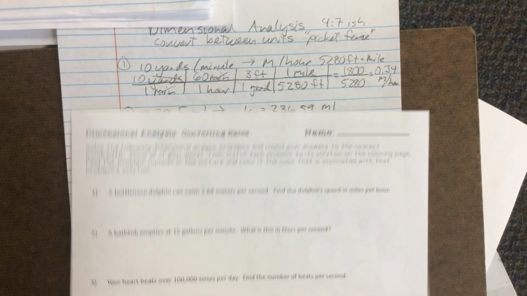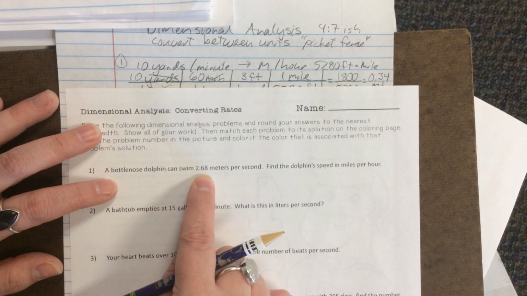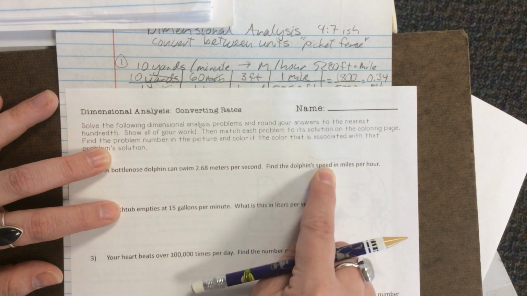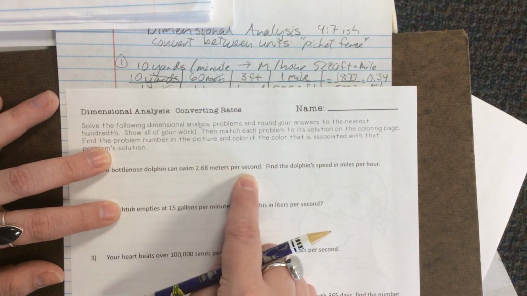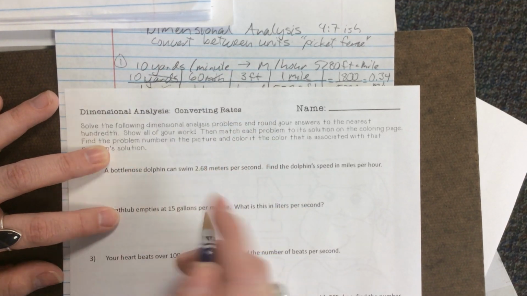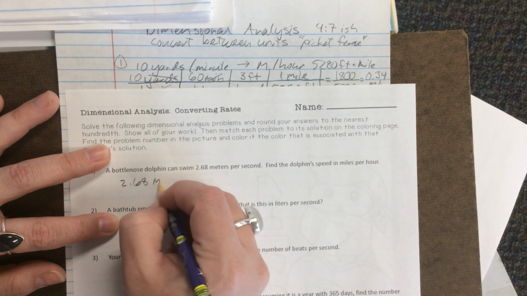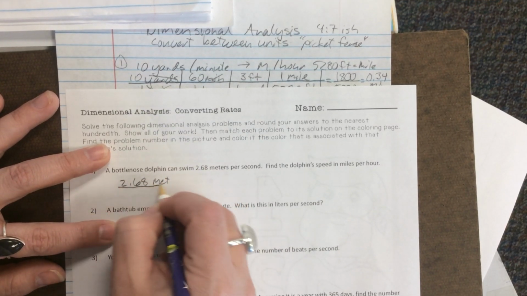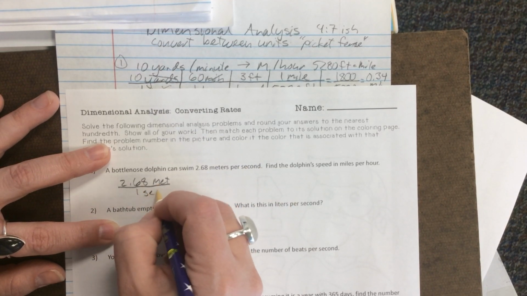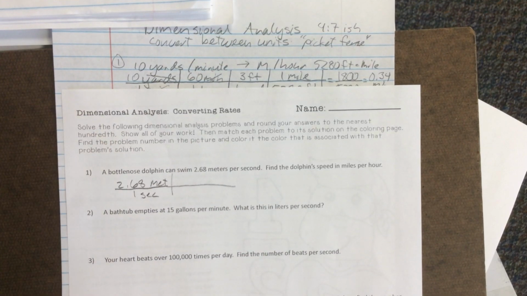It's just for fun. Okay, over here, so the first question says, a bottlenose dolphin can swim 2.68 meters per second. Find the dolphin's speed in miles per hour. So we've got to change meters per second to miles per hour. So you start with the number that you have, 2.68 meters, and write that over per second means per 1 second. Okay, starting our picket fence there.